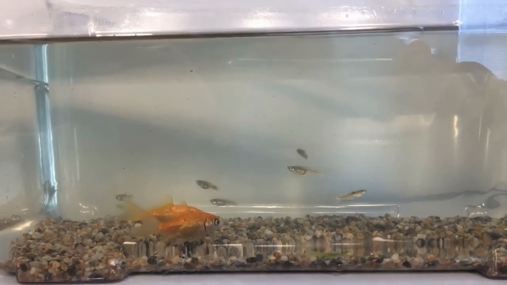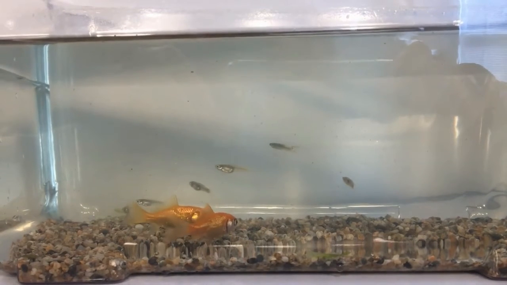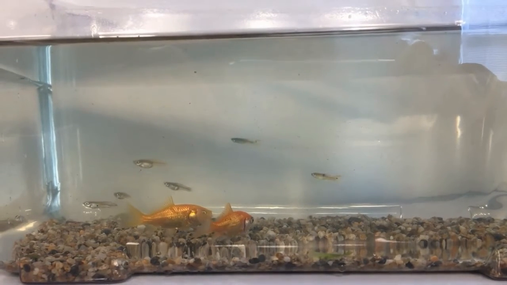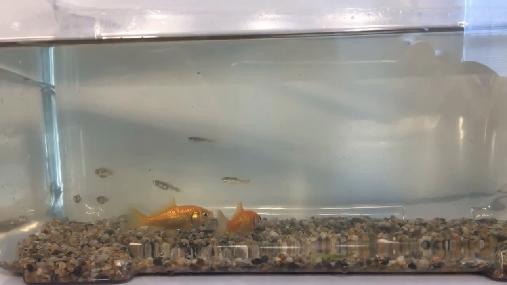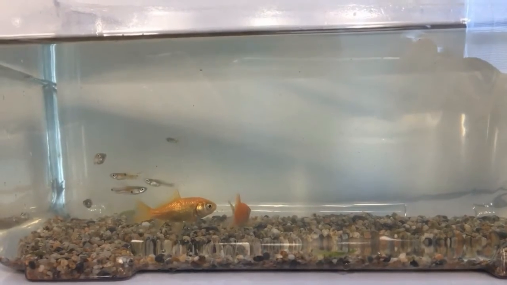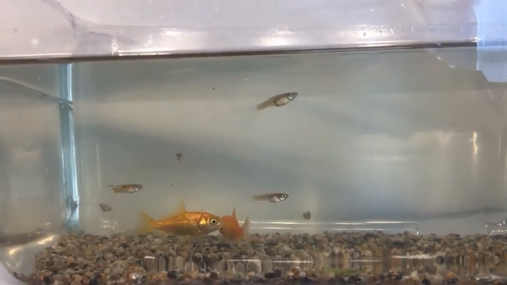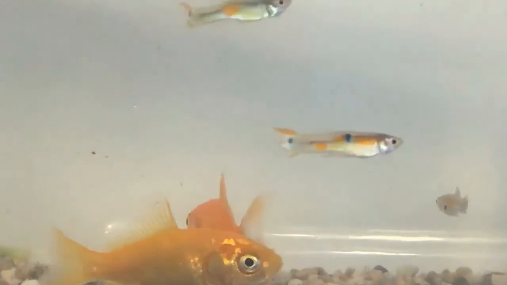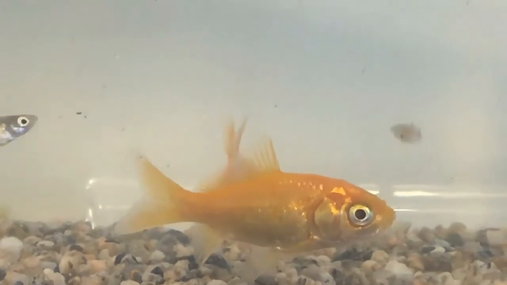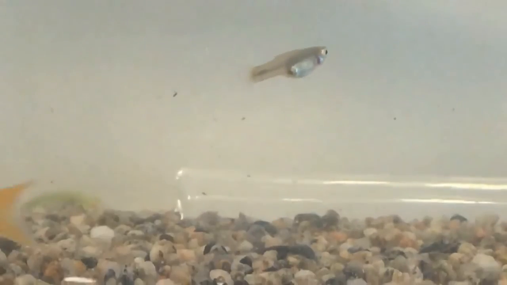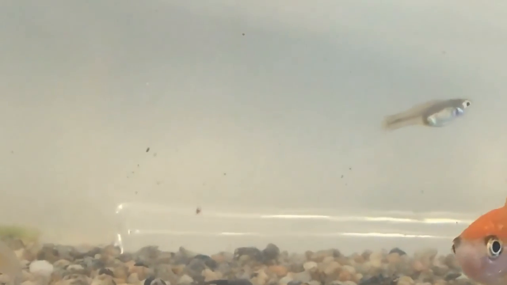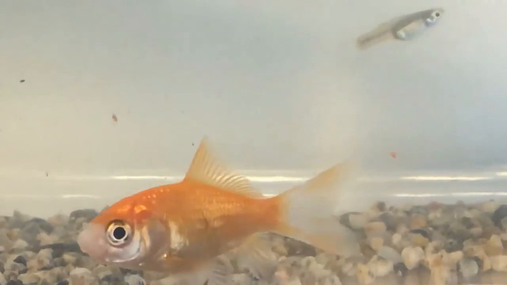All right, what are they doing with their mouths? Which fish is moving more? Which type of fish is moving more? Do they stick together? Do they go apart? Let's zoom in and take a closer look. Look at their mouths.